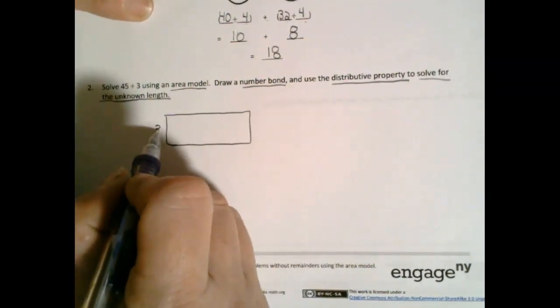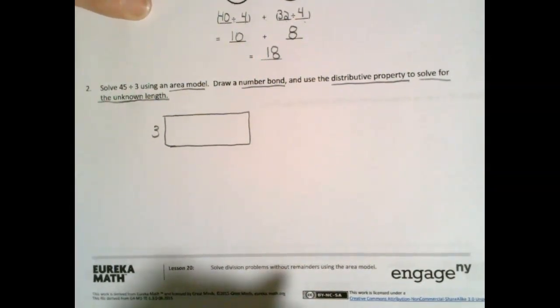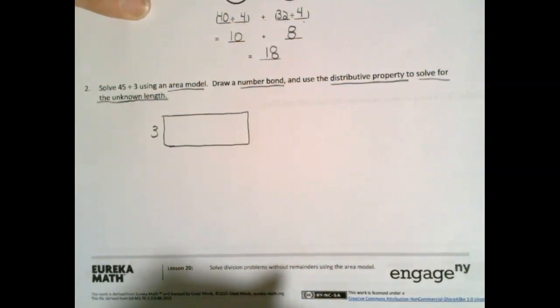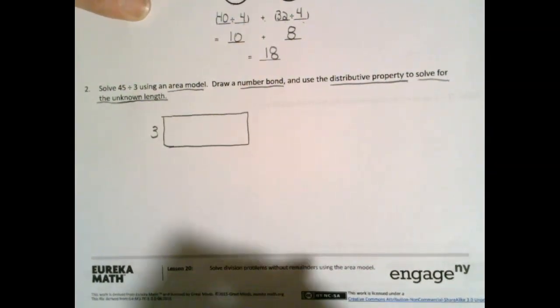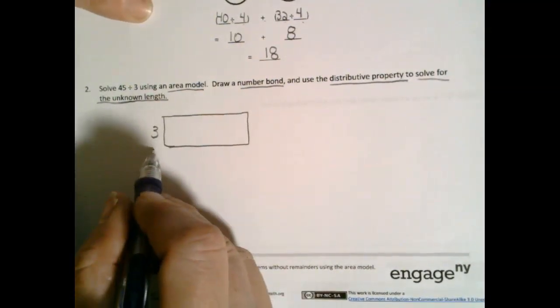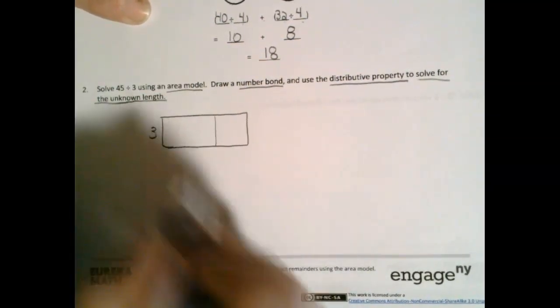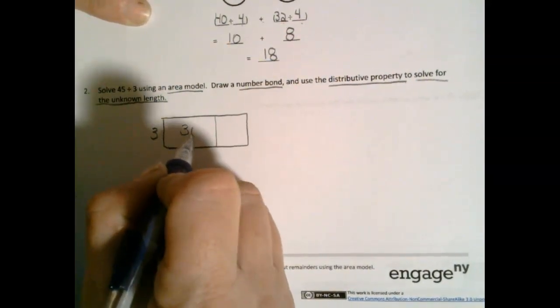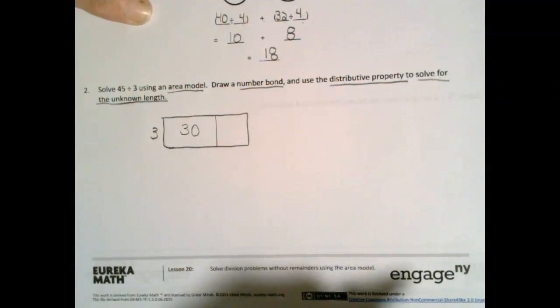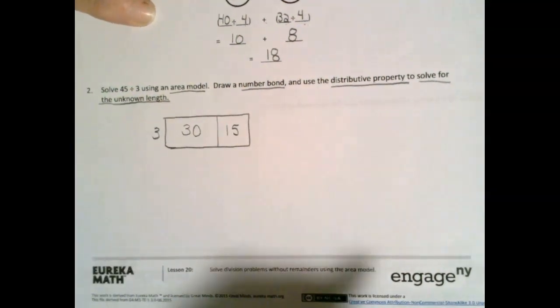So I know that 3 is going to be my width. And I want to think of what are multiples of 3 that could get me close to 45 that would be easy to divide. Well, the first one that I know is 3 times 10 would be 30. So I'm going to start with 30. I'm going to make this 30 a little bit bigger than the other side because I have 30, and then 30 plus 15 is 45. So I have my area of 30 and 15.